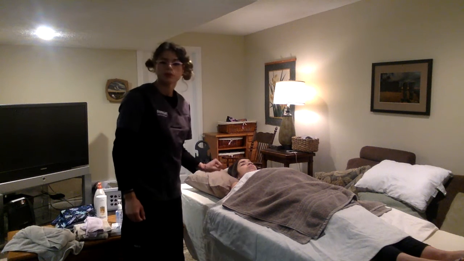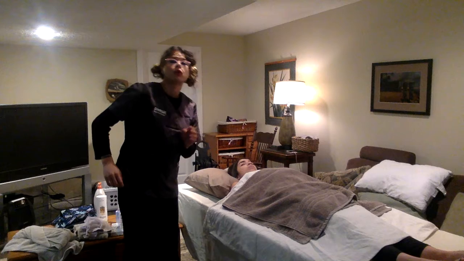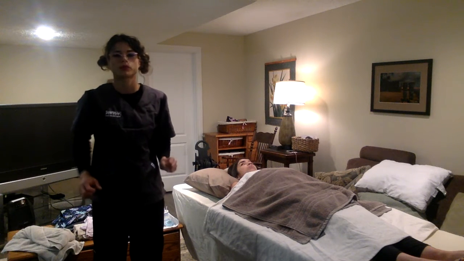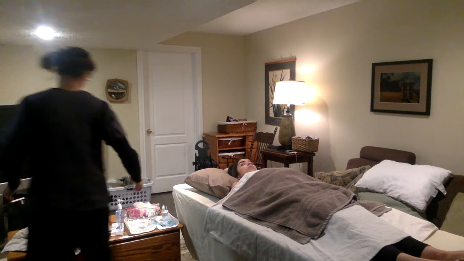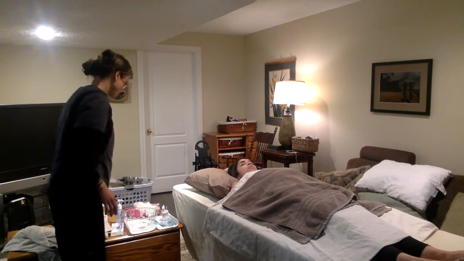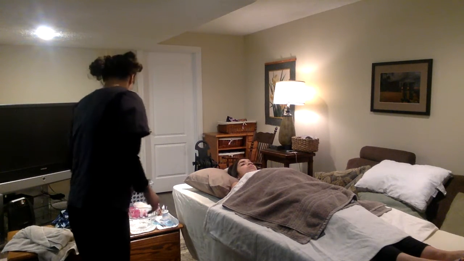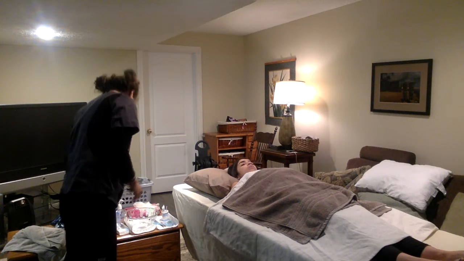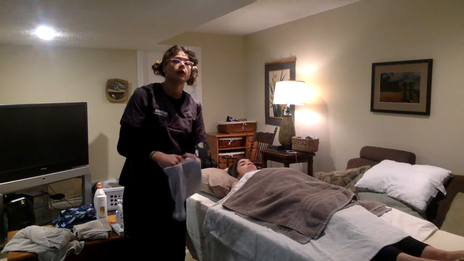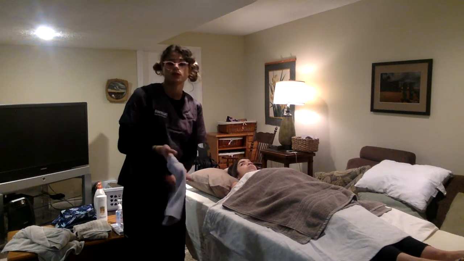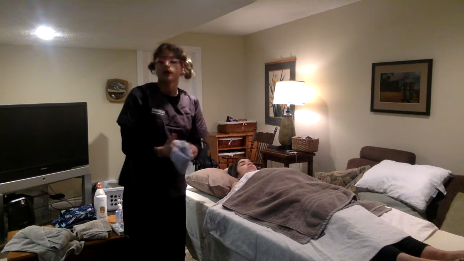I will raise her bed rail and I will provide for privacy by closing the windows and closing the doors. I will start with washing Mrs. Smith's eyes.